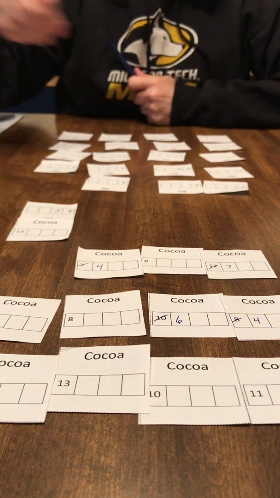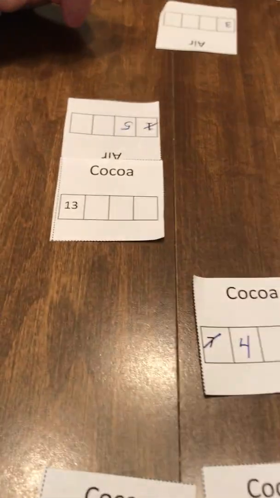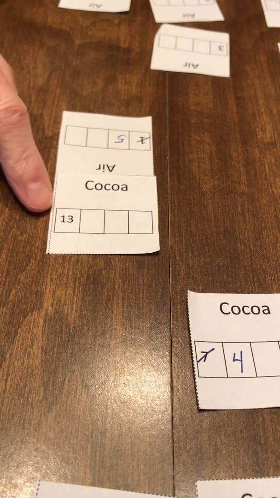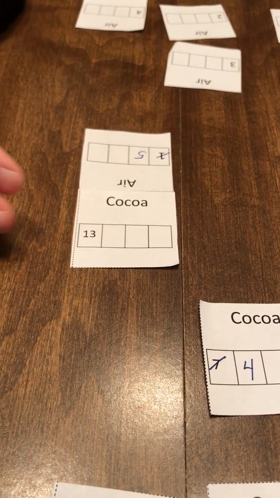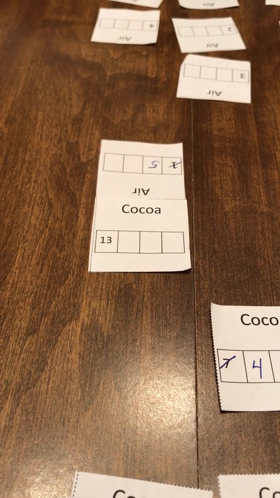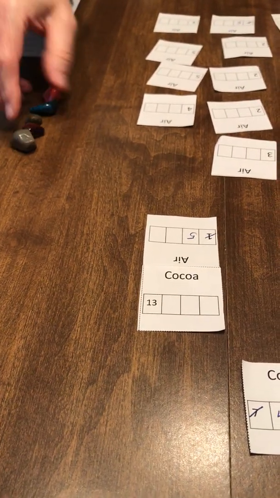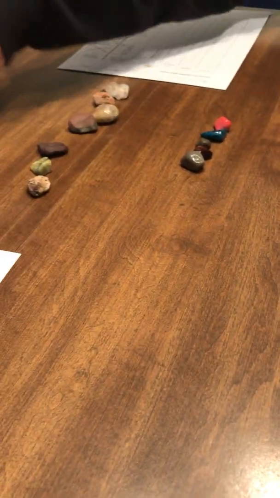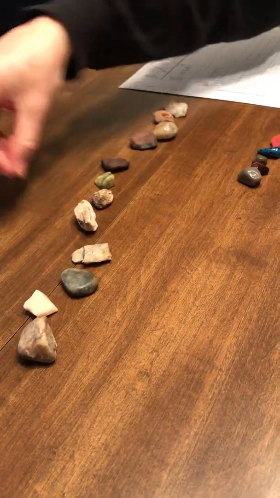So we're going to take our cocoa molecule, there you go, boom, we make a collision. This happens to be one from the first round, and it had 5 kinetic energies for air, and cocoa has 13. Remember, there's more kinetic energy because the molecules are moving faster in the cocoa because it's hot. I'm going to take 5 rocks, 1, 2, 3, 4, 5, and for the cocoa, 13: 1, 2, 3, 4, 5, 6, 7, 8, 9, 10, 11, 12, and 13.